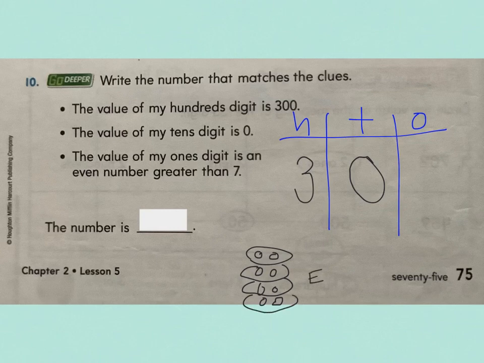It's even. We added 1 to 7. 7 plus 1 equals 8. So our number, we can write over here now, is 308. When you're trying to figure out a number, it's really helpful to use your place value chart. And remember, you also have the place value chart on your pocket sleeve that you can use at any time.